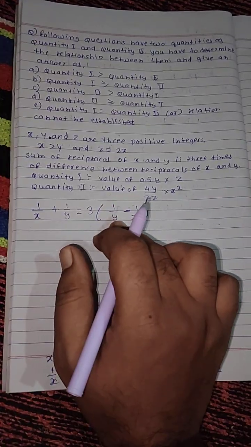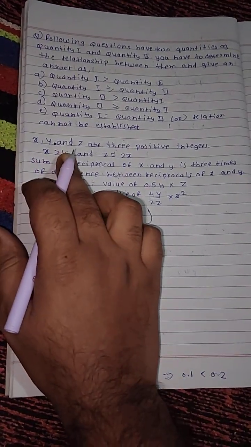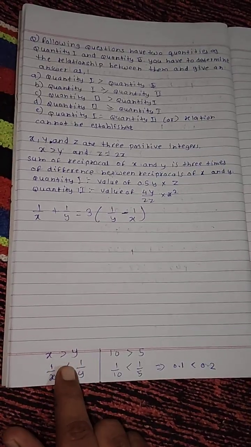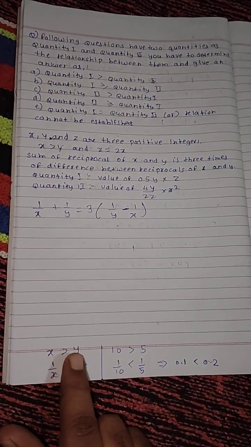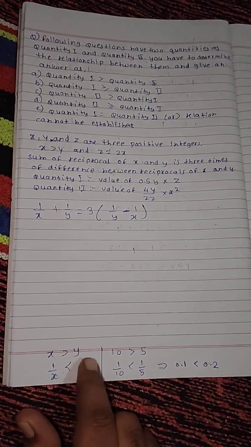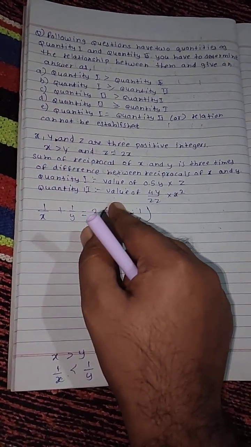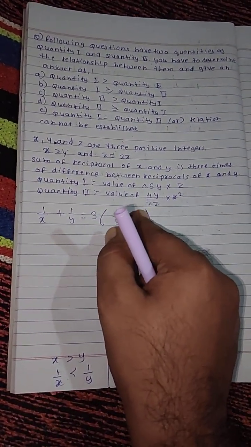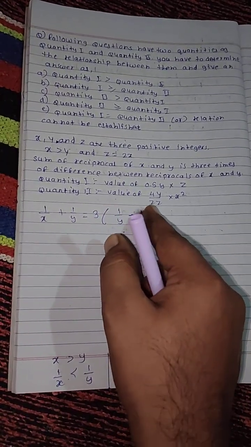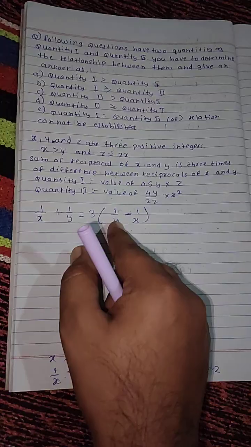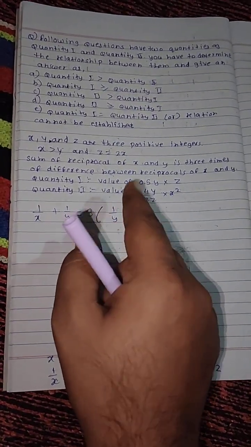Why have we taken 1 by y and 1 by x? Since x is greater than y, when we take reciprocals the inequality changes. 1 by y is the greater number and 1 by x is the lesser number. To get a positive value, the greater number comes first, so we wrote 1 by y minus 1 by x. I hope you understood this.